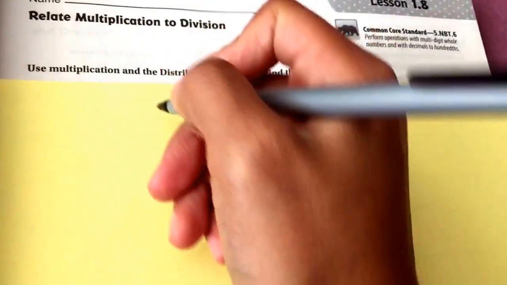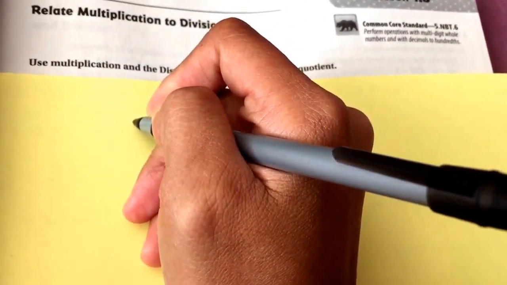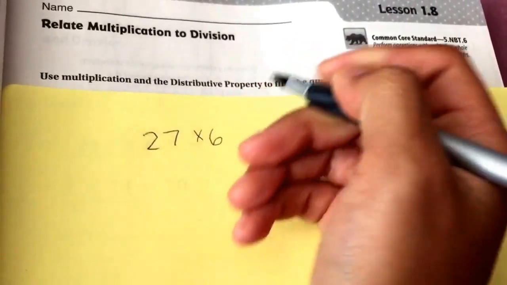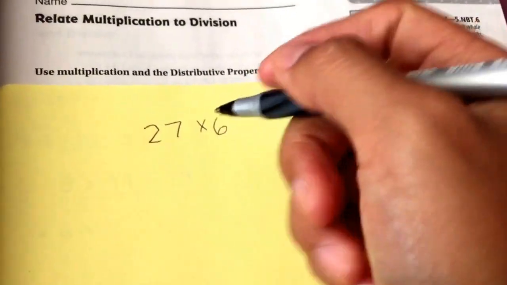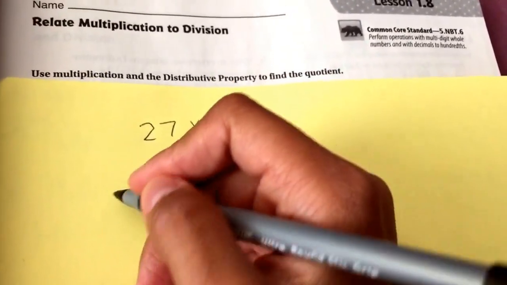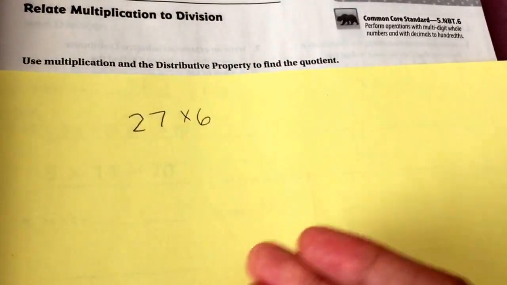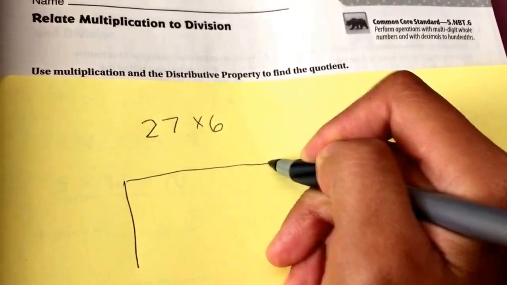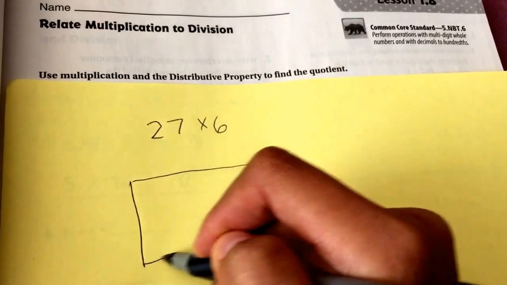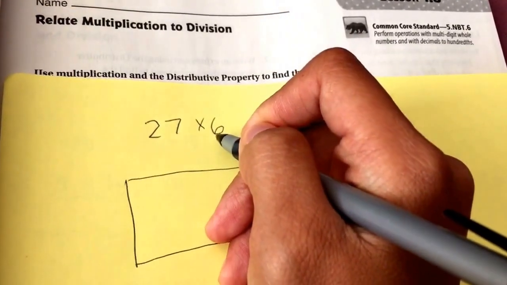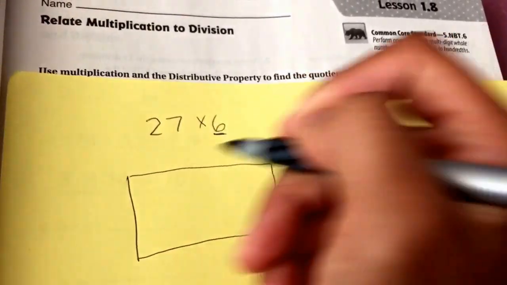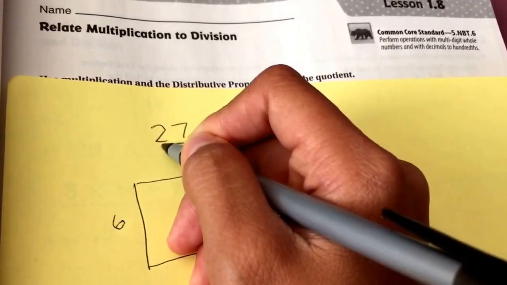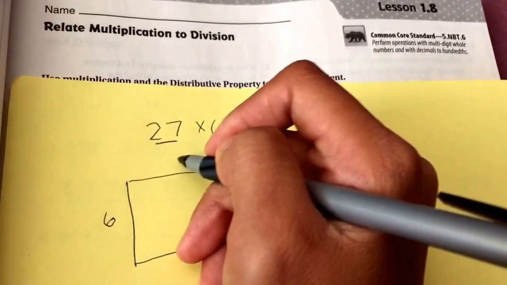The distributive property is another way of looking at multiplication. So let's take 27 times 6. Instead of thinking of it as 27 times 6 and doing the procedure that we did during 1-7, what it's asking us to do now is to break it down into smaller parts, or to decompose it. So we're going to take the 6 and put it on the side because that's the one digit, and we're going to break down 27 into its tens and its ones.